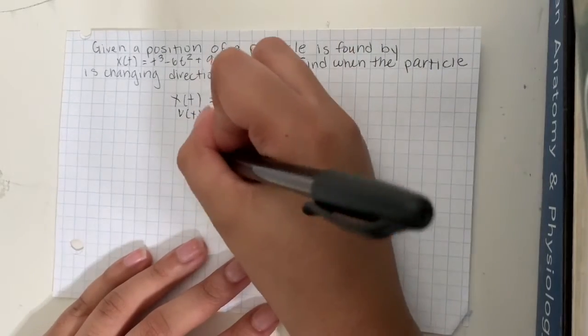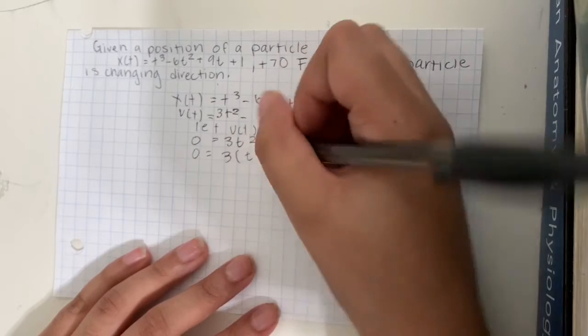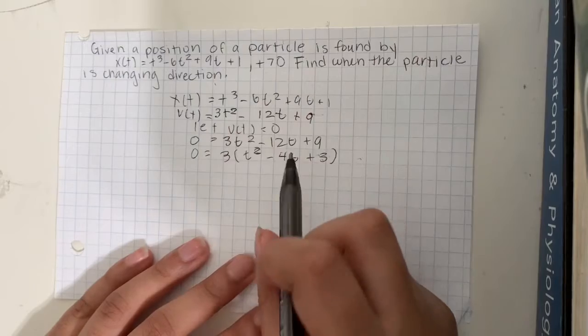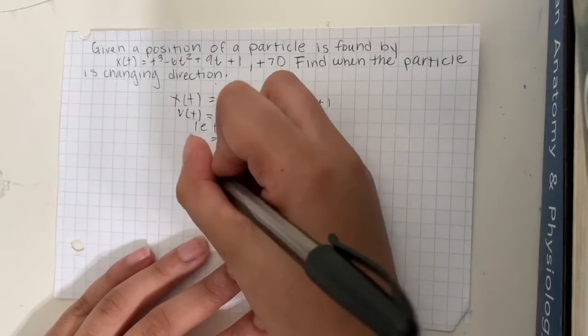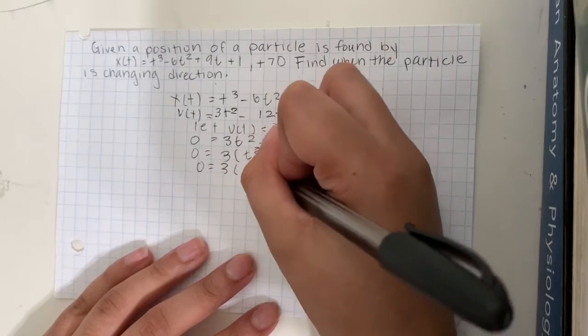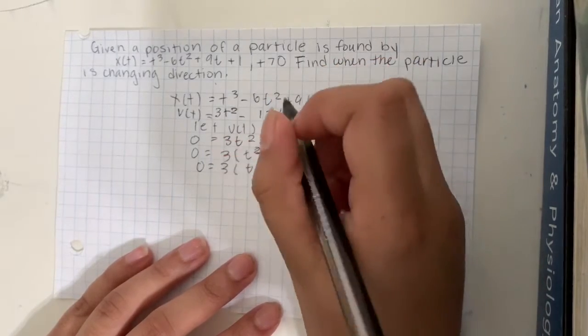Let's factor out our 3. And then we're going to factor this, which would be t minus 3, t minus 1.